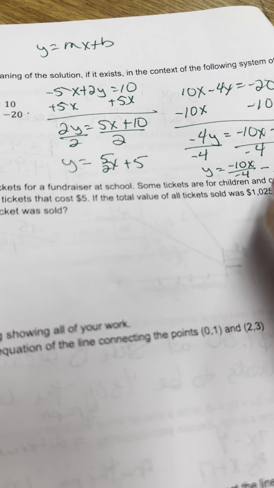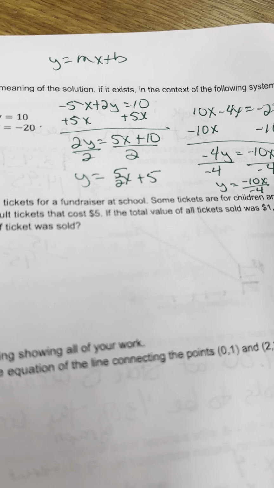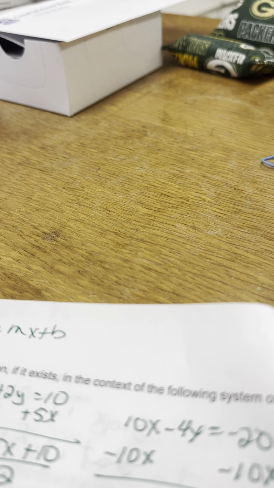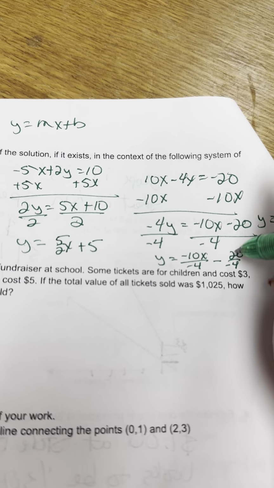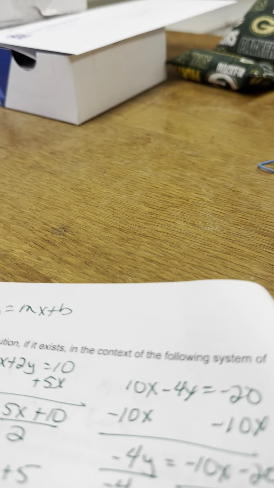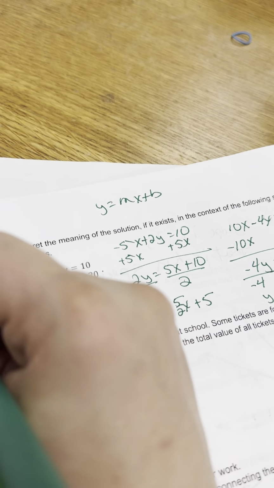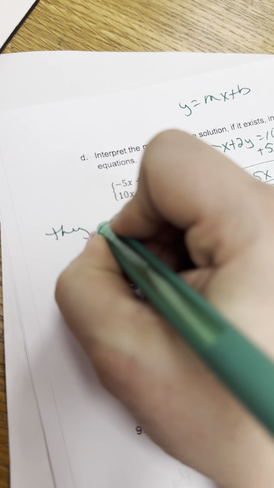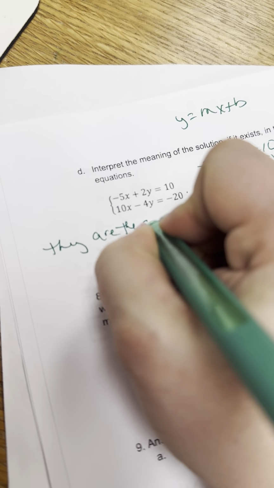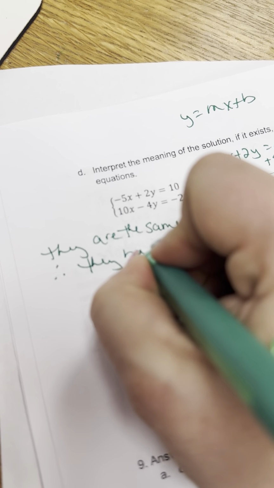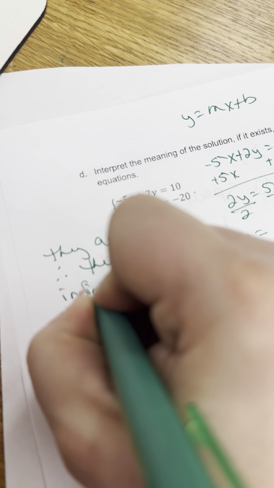So this ends up being y equals, negative 10 divided by negative 4 gives me a positive 5/2 x, and then negative 20 divided by negative 4 gives me a positive 5. So these are the same. Therefore, they have infinitely many solutions.